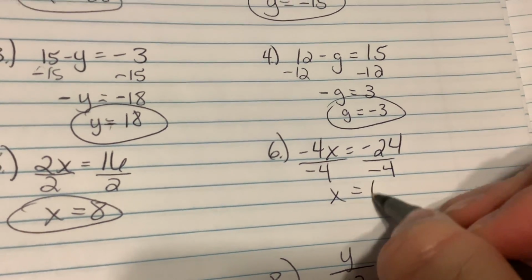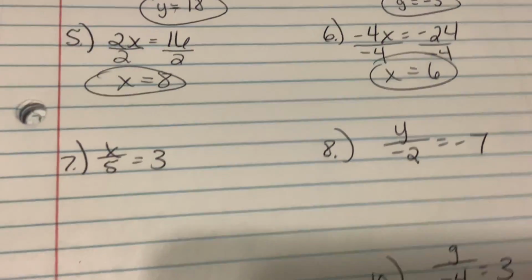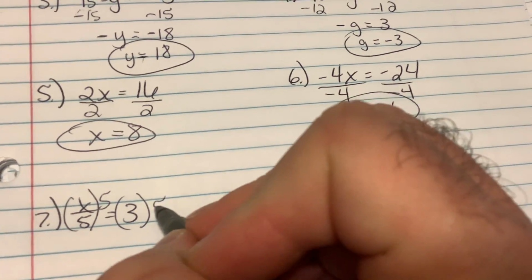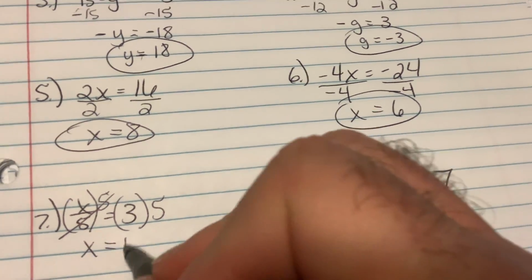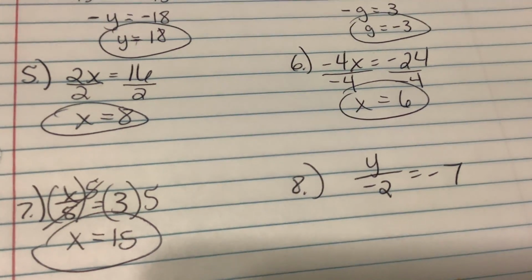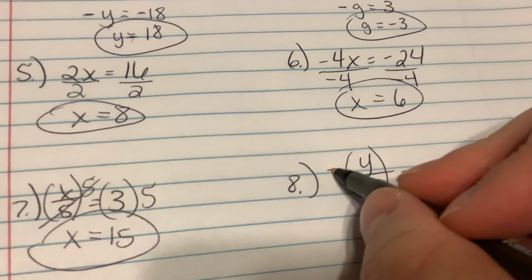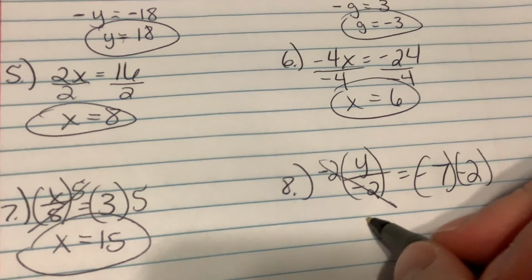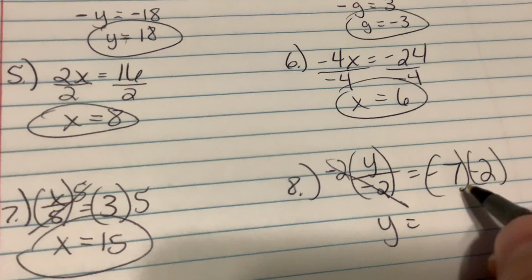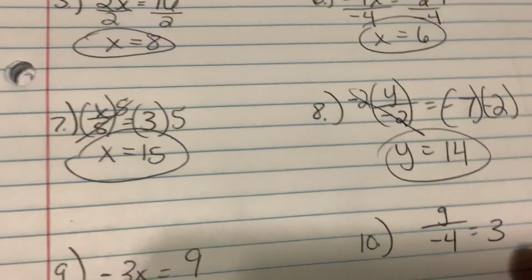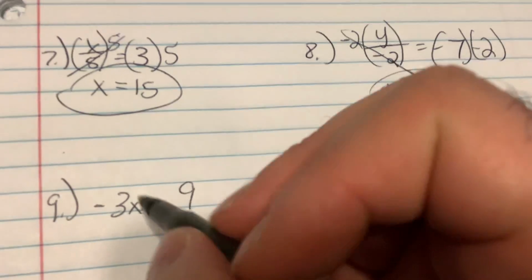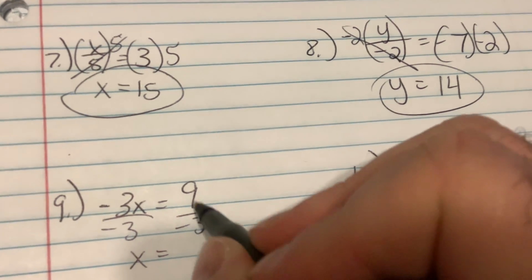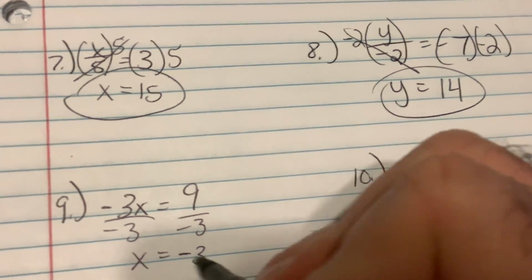And a negative divided by a negative is positive. Okay. Instead of dividing by 5, we're going to multiply by 5. X is 15. Instead of dividing by negative 2, we're going to multiply by negative 2. And those cancel out. And negative times a negative is positive. Okay, instead of multiplying by negative 3, we're going to divide by negative 3. And a positive divided by a negative is negative.